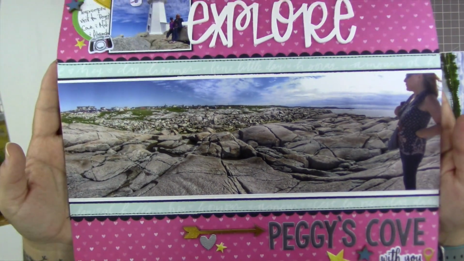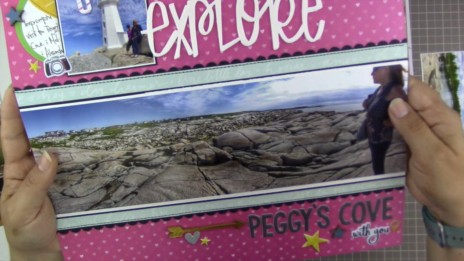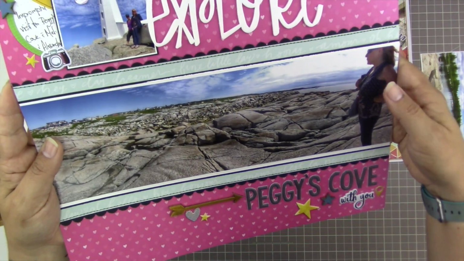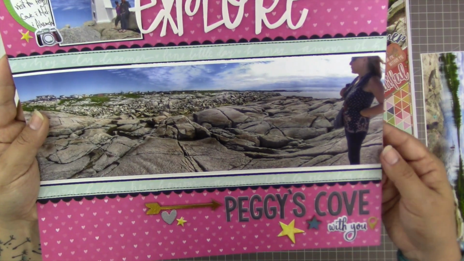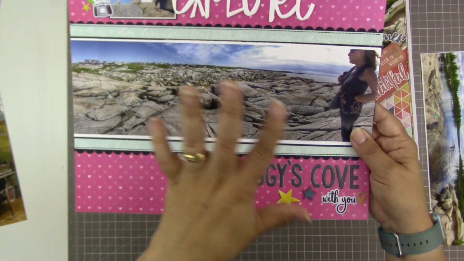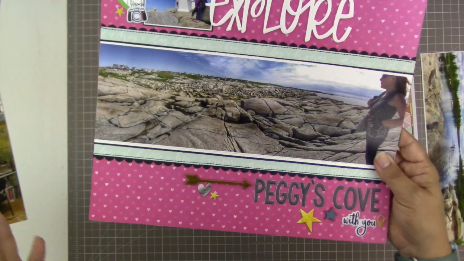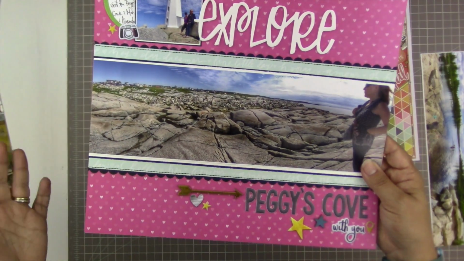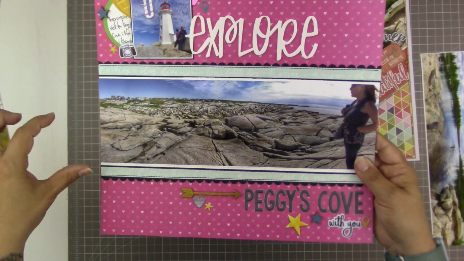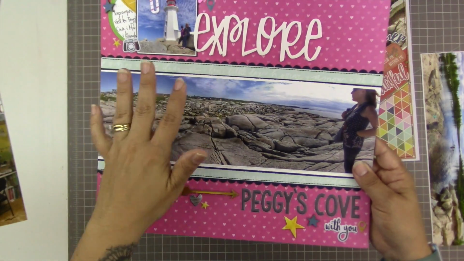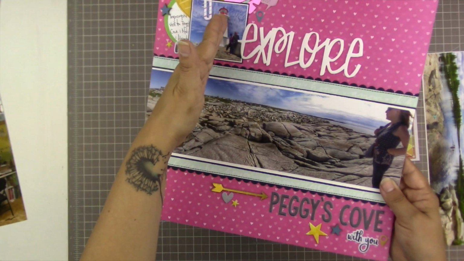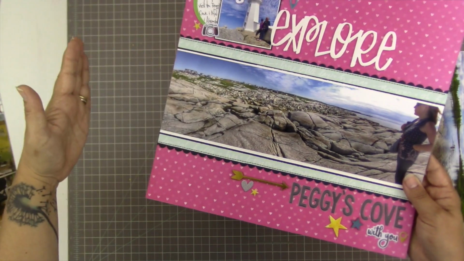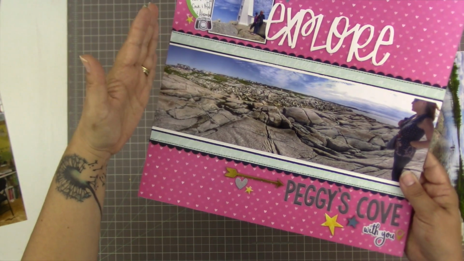And so this is a candid photo, so Melissa did not know that I was going to include her in this photo. So it looks like she's posing there, but she's actually just taking it all in. So this is a very natural capture, and I really like that about this picture. And so using the panoramic, it allowed me to capture both the town and the water and all of the rocks.